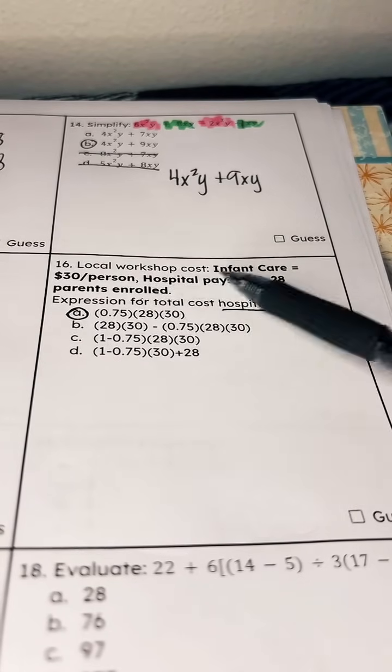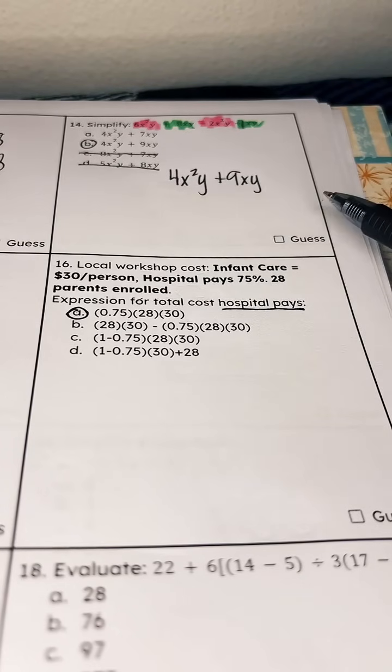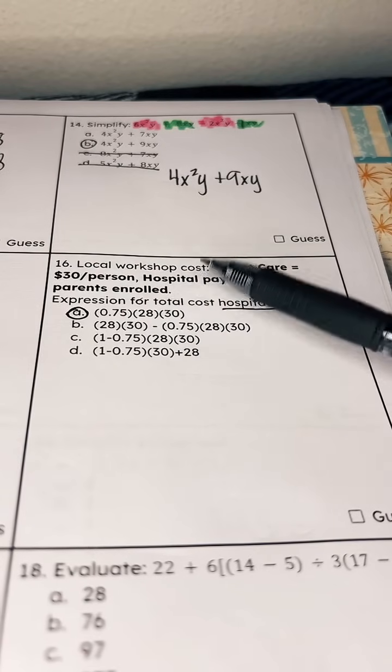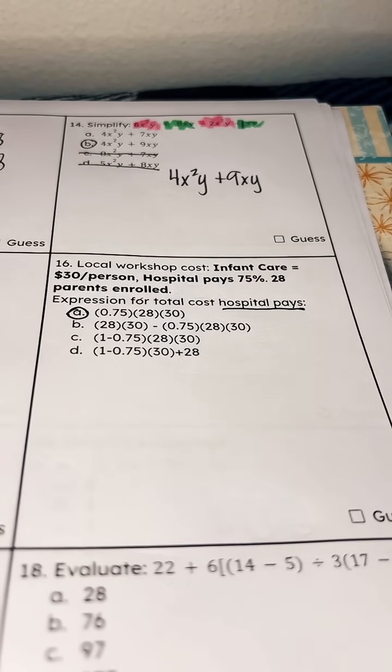Because all this is the hospital. Because it says the expression for the total cost the hospital pays. B is the cost for the 28 people. Oh, B is the cost the 28 people pay.